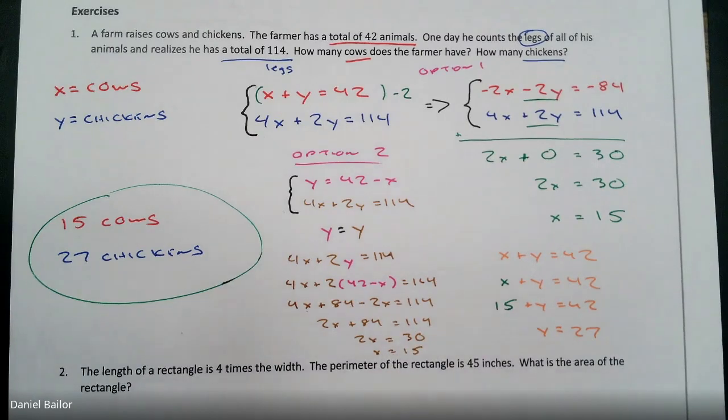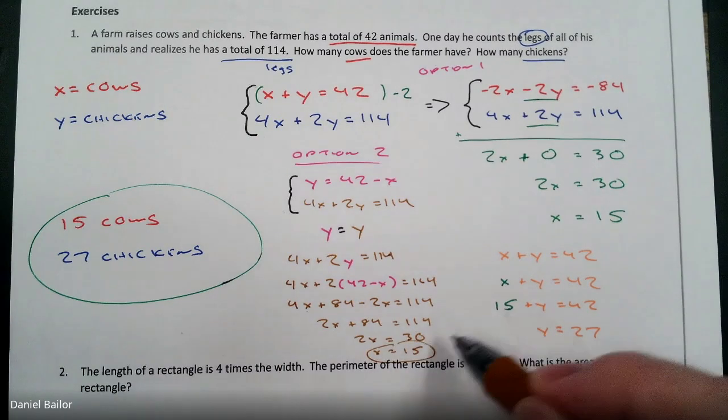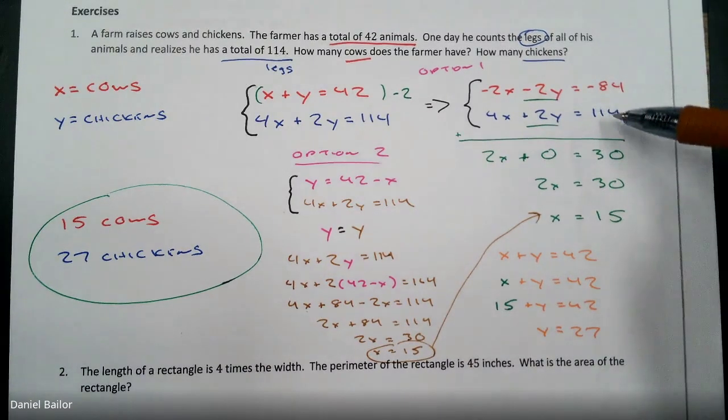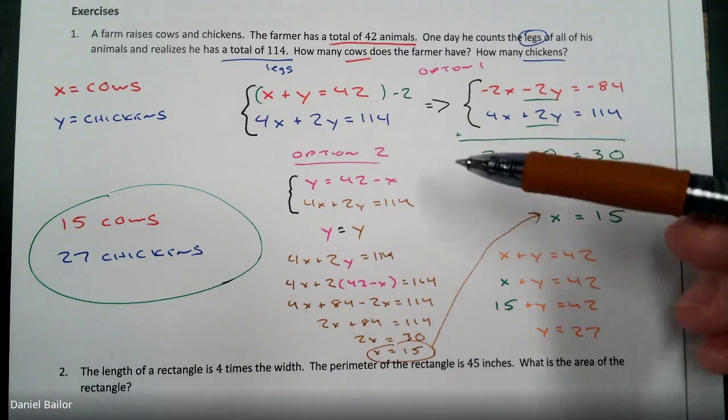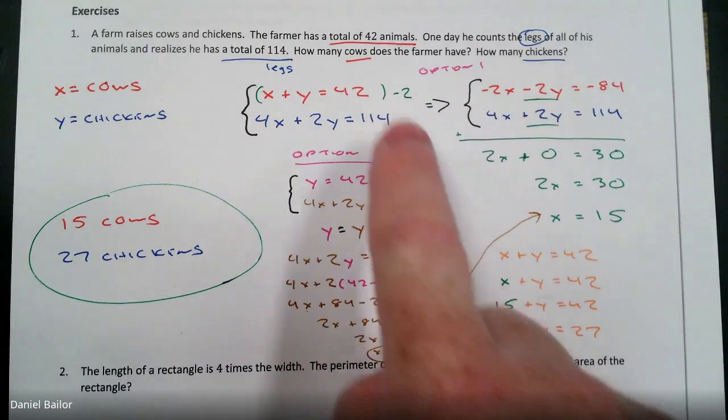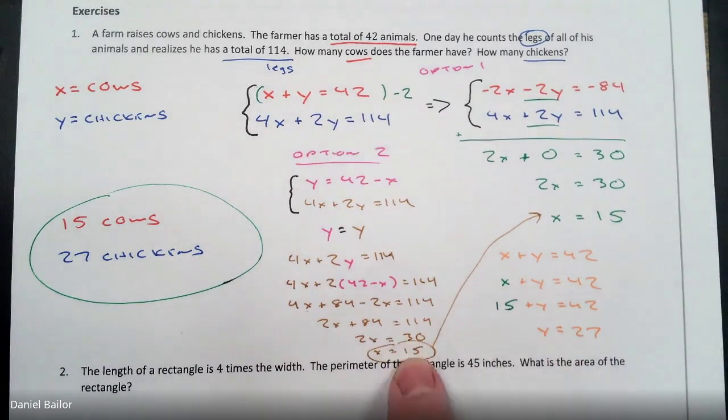So that's the exact same answer we got here. Same there. So you can see the elimination method gives you x equals 15. The substitution method gives you x equals 15. It does not matter which option you choose, you get the same answers. If you did the elimination way, you did it this way. If you did substitution, you did it this way, and then you finish with the orange.